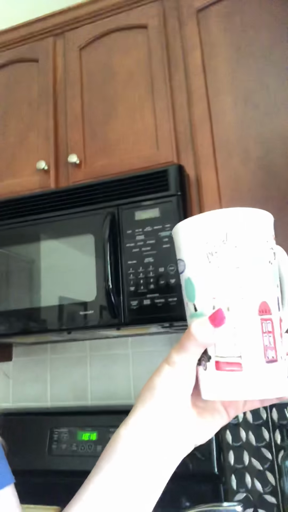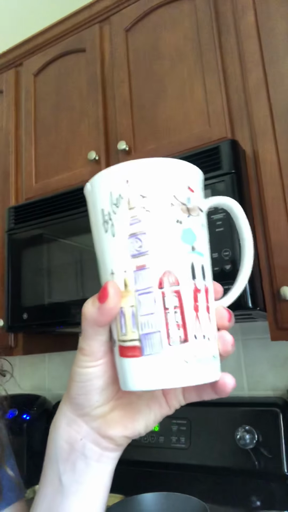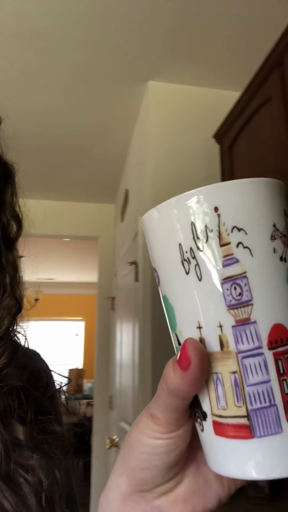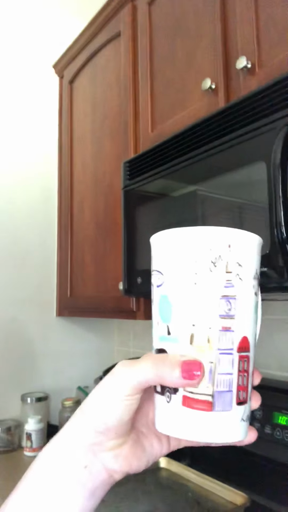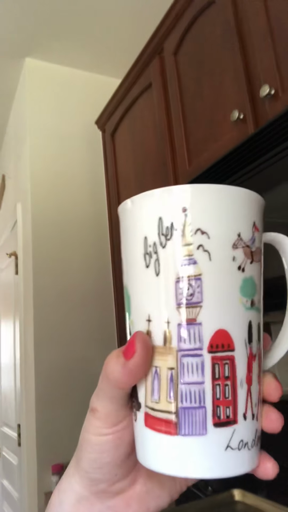So right now, the atoms in my hand are touching the atoms in this glass, and they are colliding. And when that conduction is occurring, it is speeding up the atoms in my hand because the atoms in this teacup are hotter than the atoms in my hand. And we all know that heat transfer is really neat.